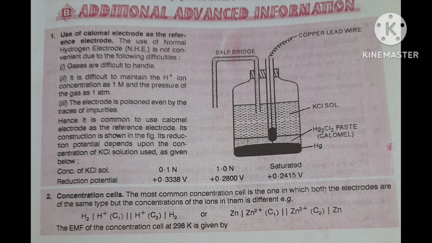But what is special about the concentration cell is that both electrodes will be the same. Anode and cathode will be the same, maybe both zinc, or both magnesium.